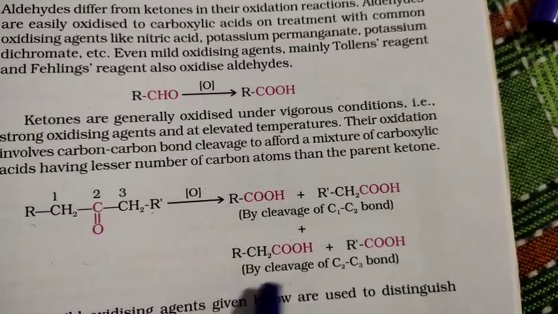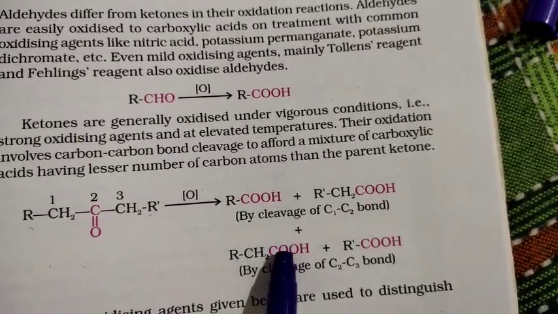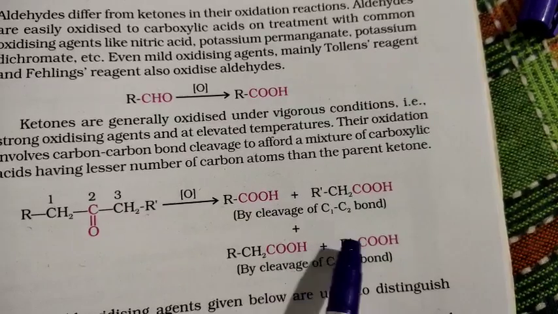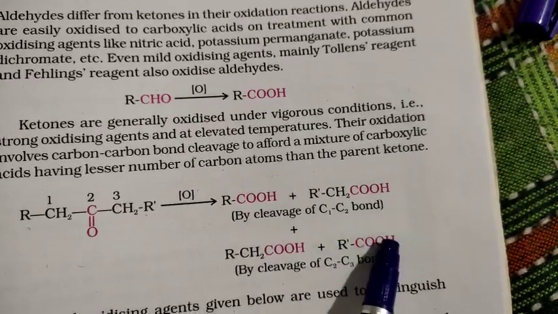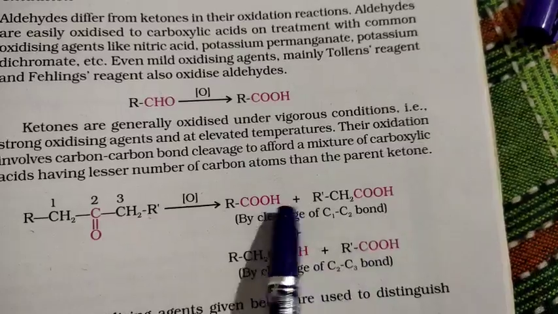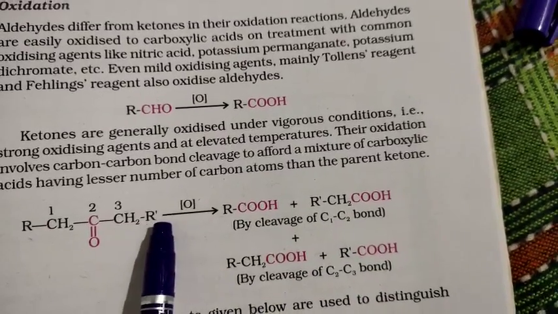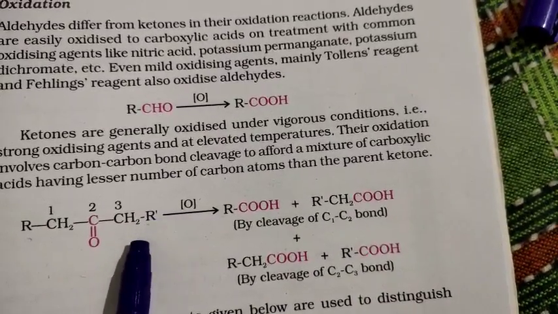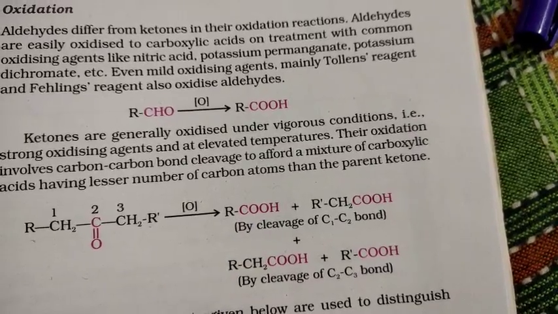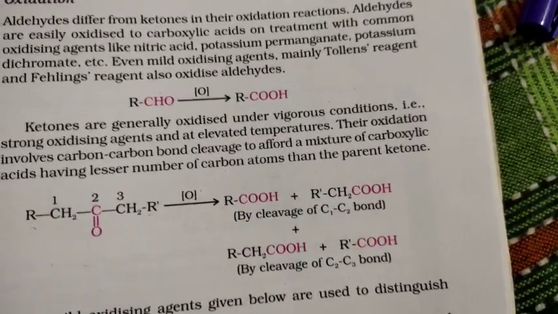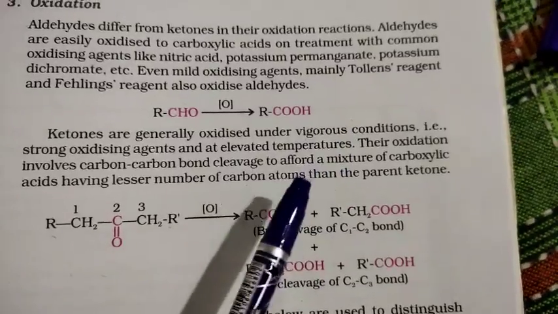There is another possibility that RCH2COOH is produced or R dash COOH is produced. So you can see this difference here. This alkyl chain will take up the CH2, or this alkyl will take up the CH2, right? So let us read here.